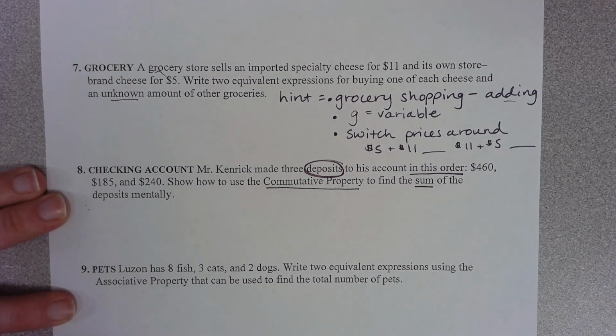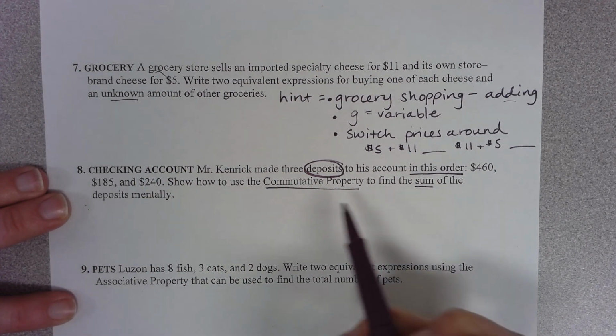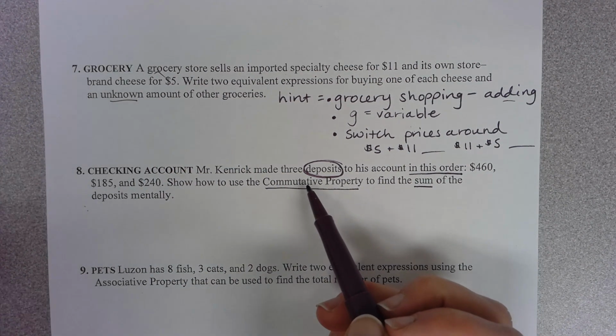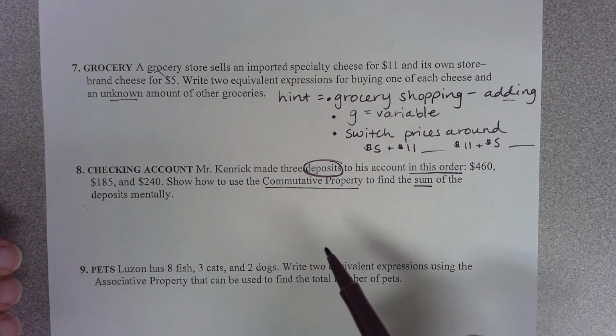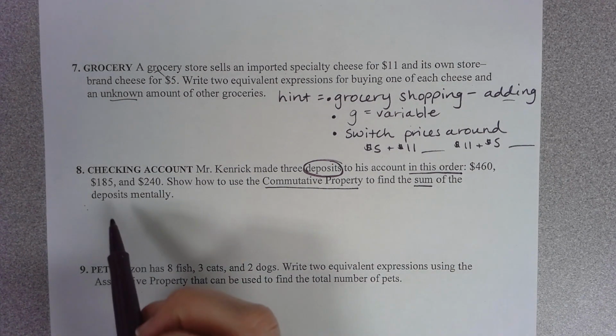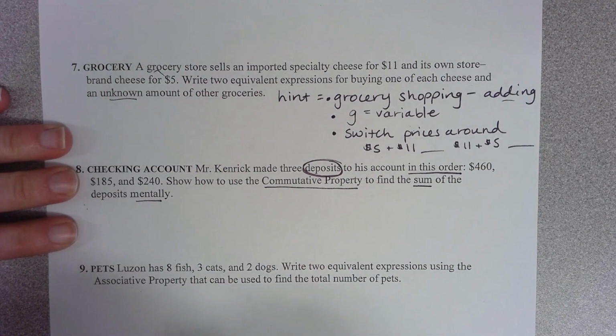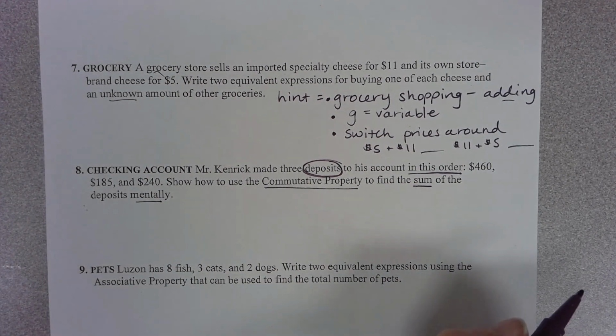How would you do this? How would you group them or switch them around or put them in an expression or an equation to solve it mentally? Okay, so keep those few keywords in mind.